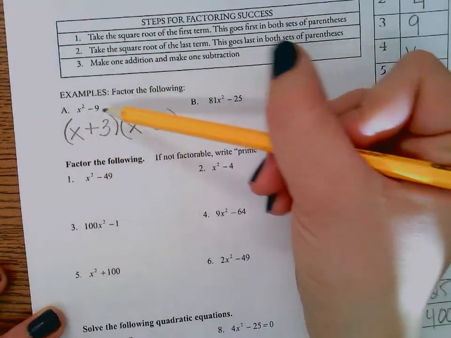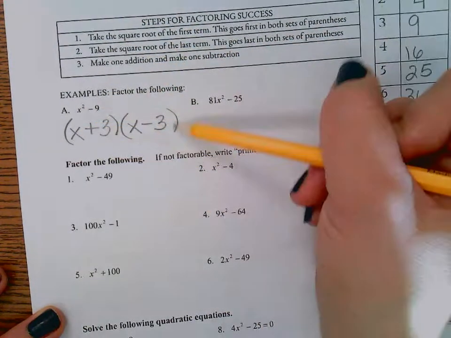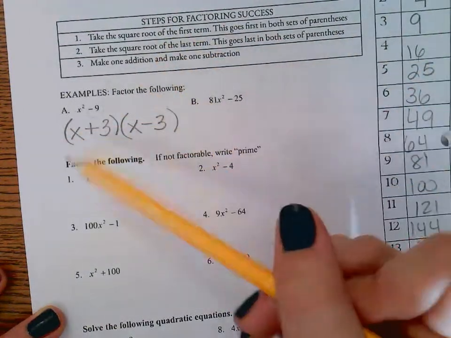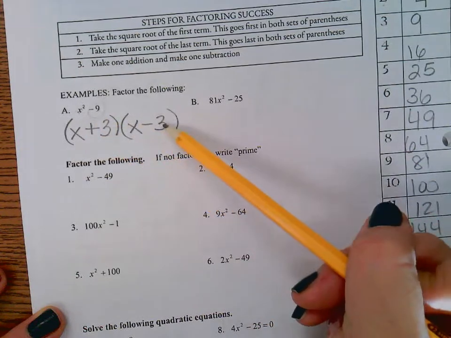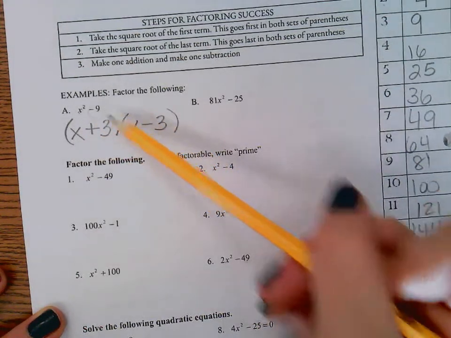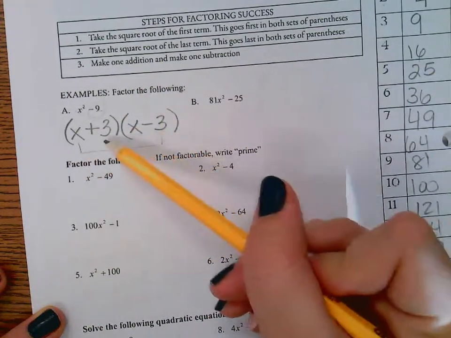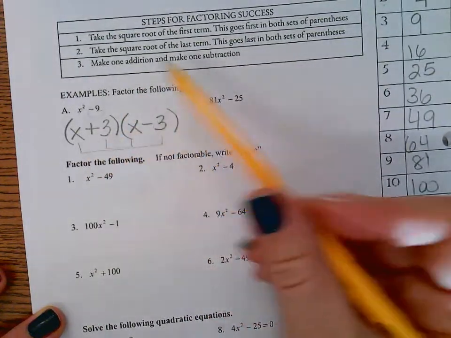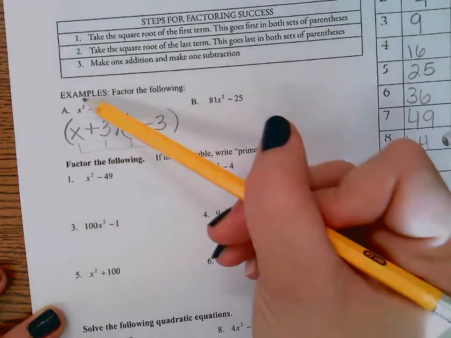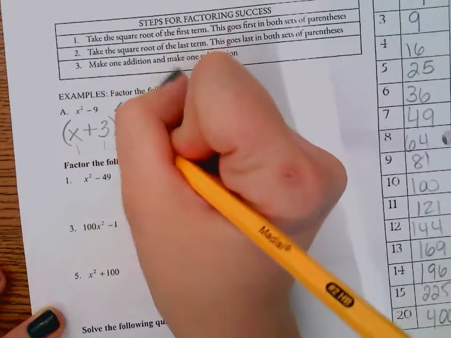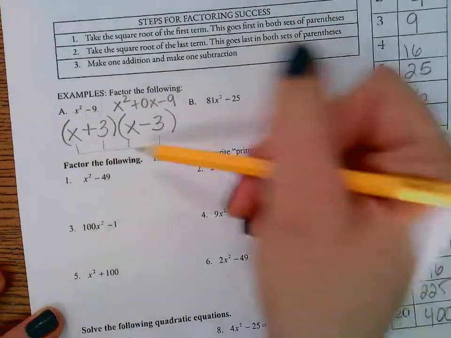This is called difference of 2 squares, and the trick is when you end up doing FOIL or the box method, see how x times x will give you back x squared, and 3 times negative 3 will give you back the negative 9 if you were going to multiply this out. What does your outer and your inner term give you? See how it gives you opposites, negative 3x and positive 3x? That adds up to 0x. I could write this x squared plus 0x minus 9 if I wanted to. And that will happen every time.